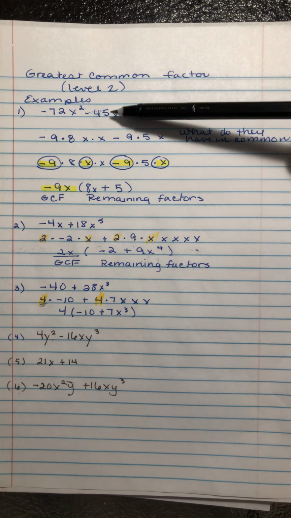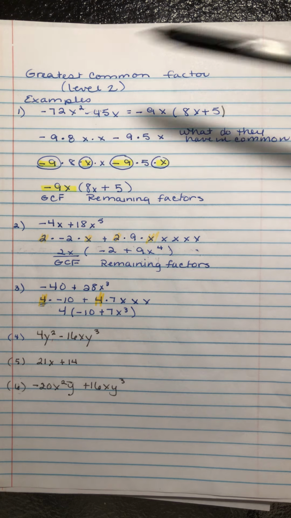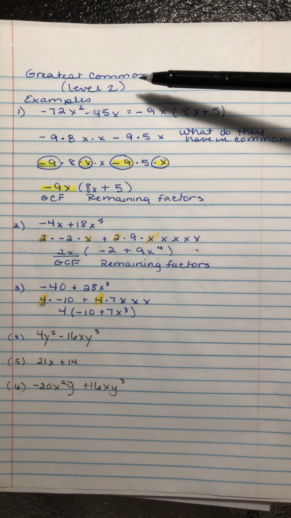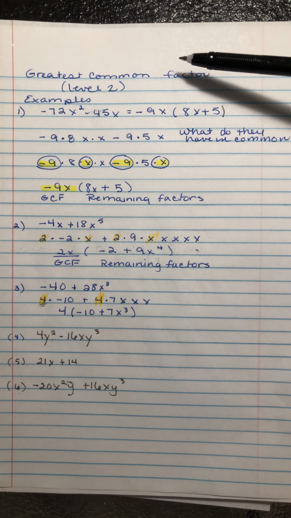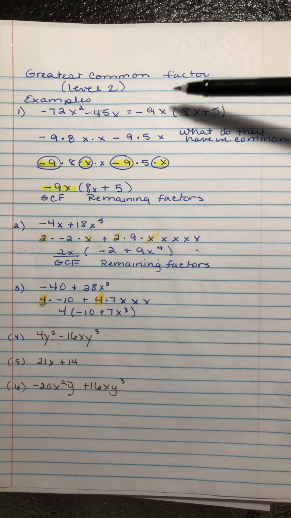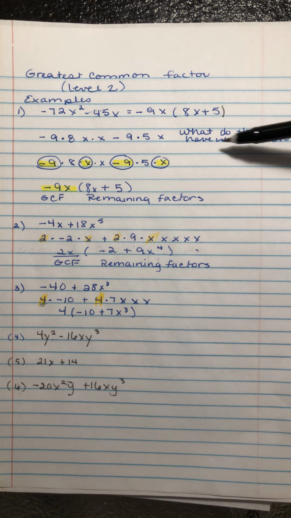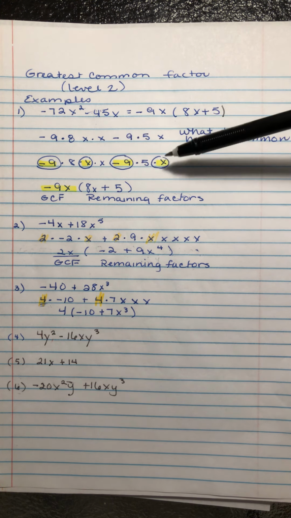I looked at it and said, well, you know what, 9 goes into both of these. In fact, in this case, it's negative 9. Negative 9 times 8 is negative 72. Negative 9 times 5 is negative 45. And x squared, there's the x's. This had 1x. So what do they have in common? That's always the question. Well, they both have negative 9, and they both have x.